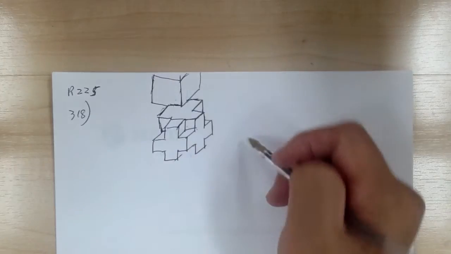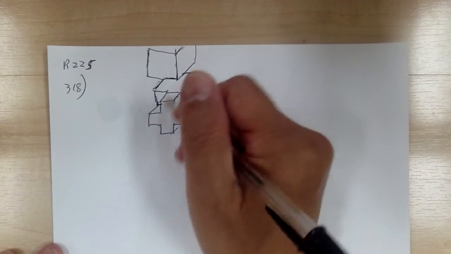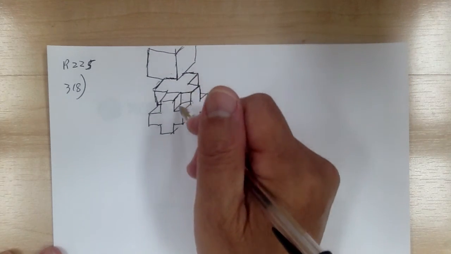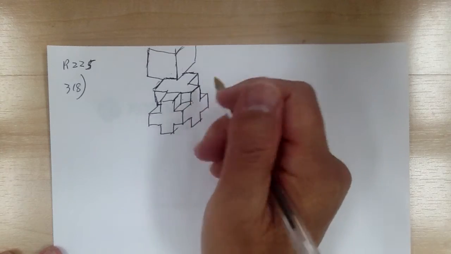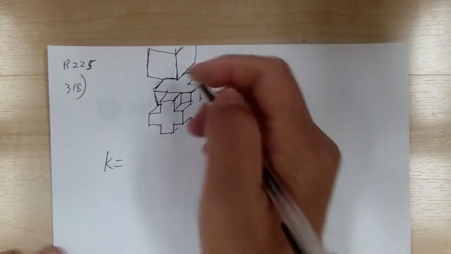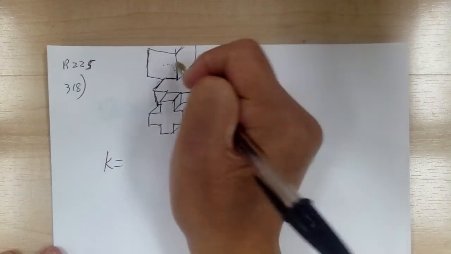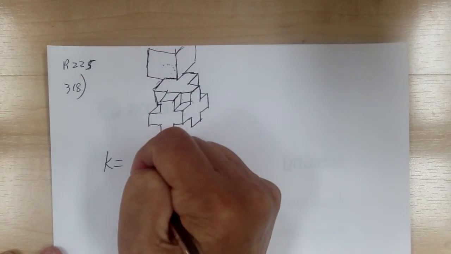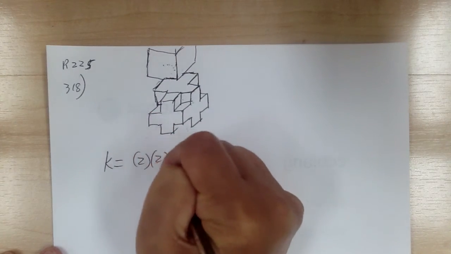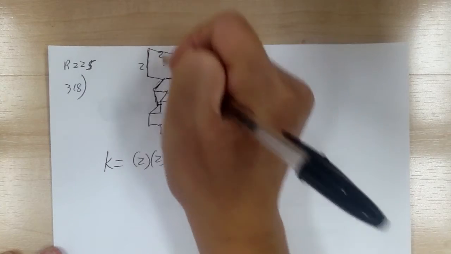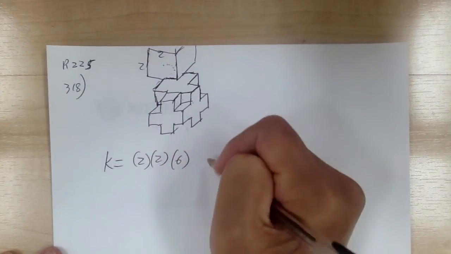Kind of run out of space. Then you need to look for the total surface area. First let's consider this cube over here. This is going to be equal to 2 by 2, and there are 6 faces, so times by 6.